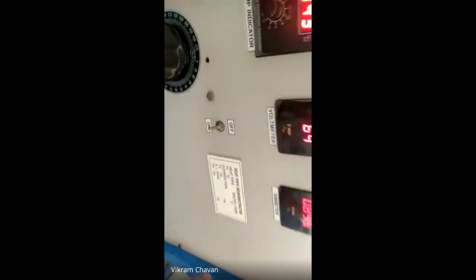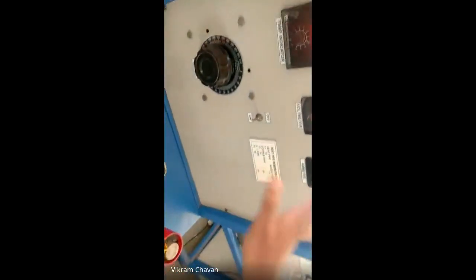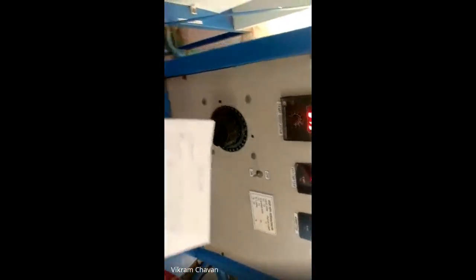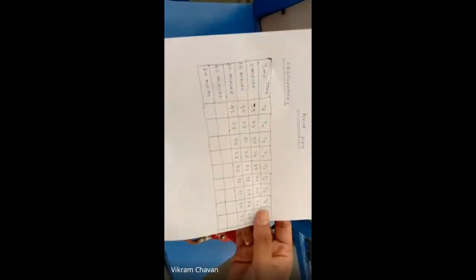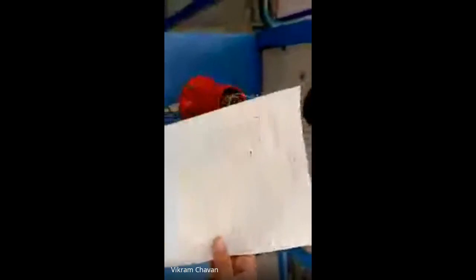So we simply have to take the readings. Because it requires too much time, we have to take the reading after 75 minutes. So we have taken these readings after starting this experiment, and we'll take one more reading to help you understand how to take the readings.